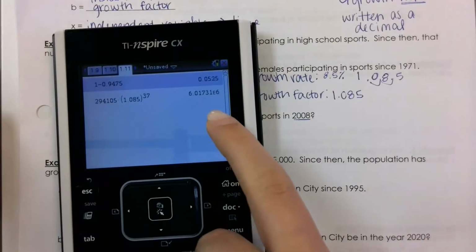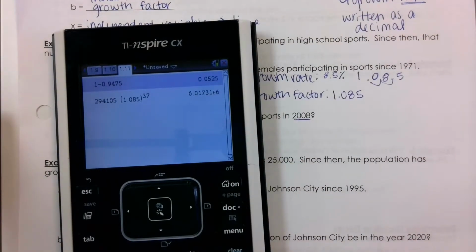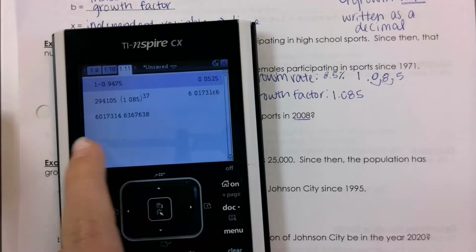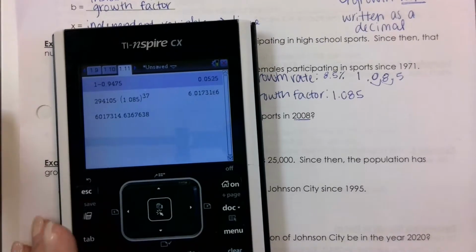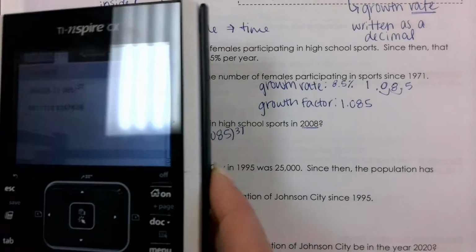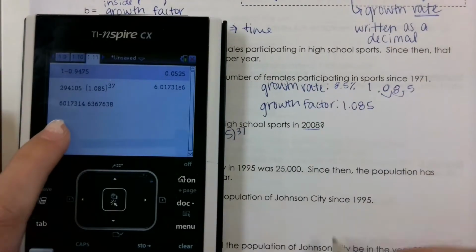So what happens? We got that E. Do you remember how to handle that? Arrow up, hit enter, and that's going to tell you what number we're actually looking for. So this is talking about people, right? So let's round this to a whole number. What can we put?